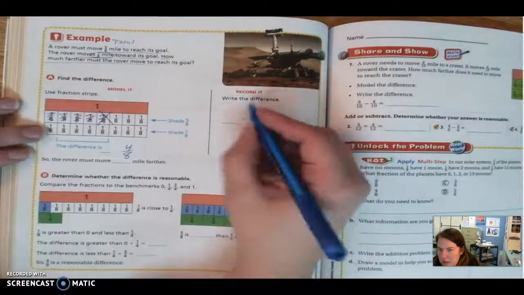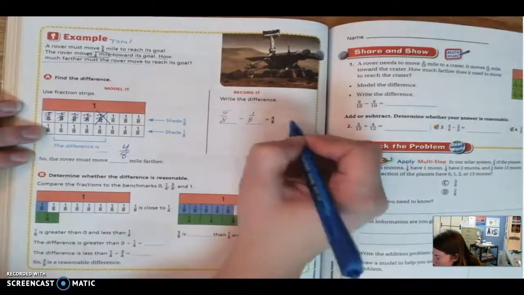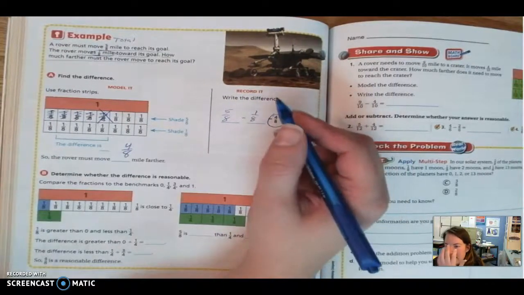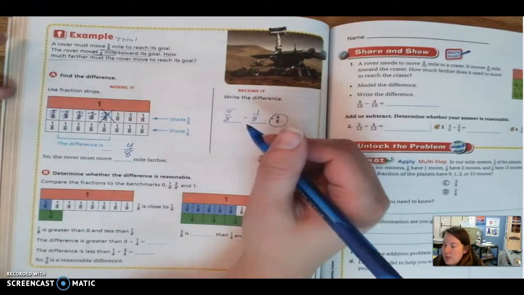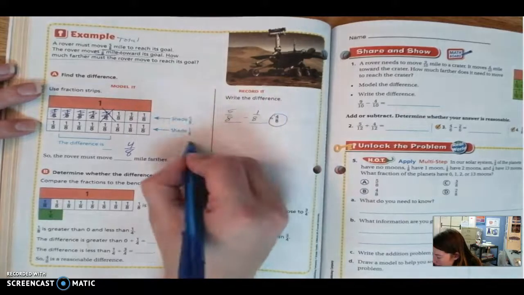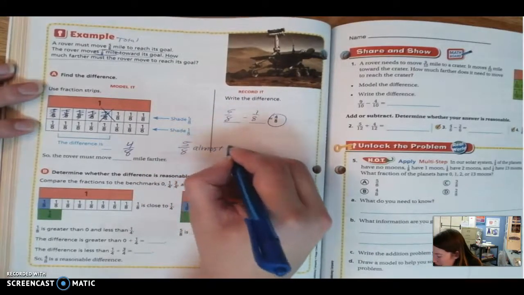This one makes sense, right? So we started at 5/8. He's already gone 1/8. He still needs to go 4/8. Now let's think, right? Is this reasonable? I think it is, because if I look at my numbers, I know 5/8 is almost a half.